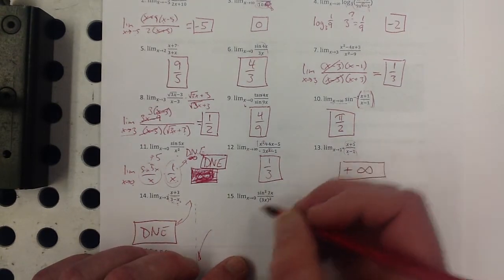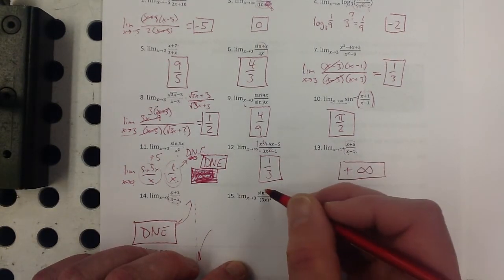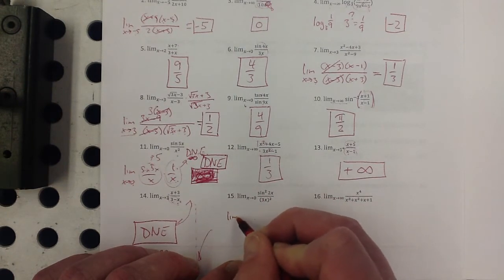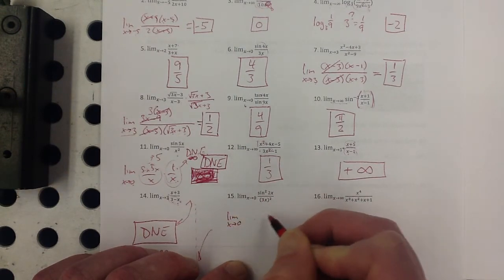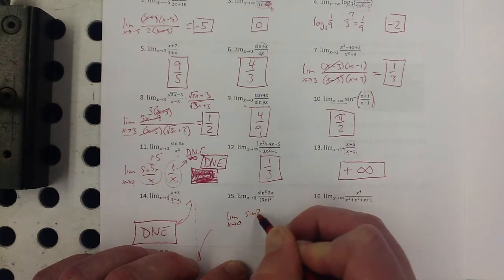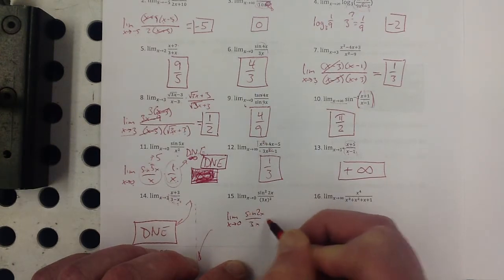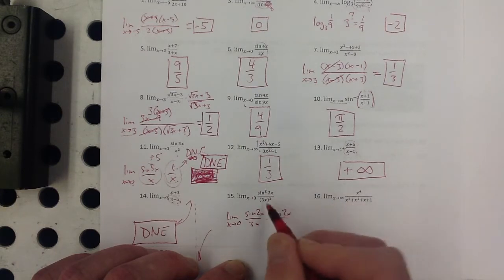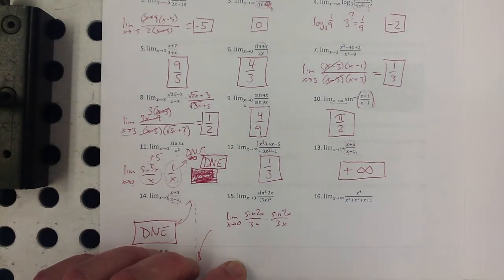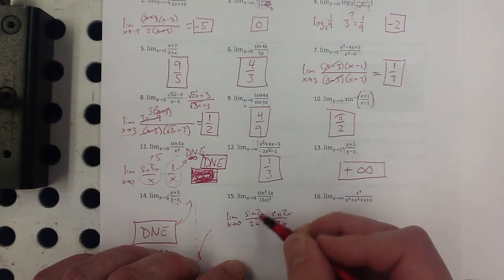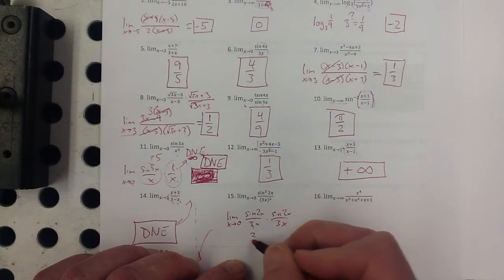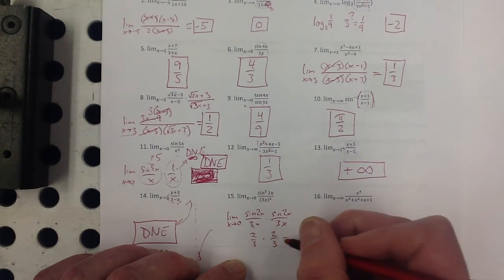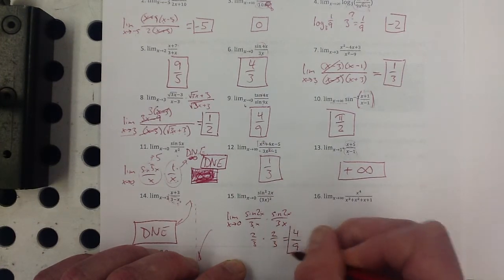Number 15, we have sine squared, so let's see, we need to split that up into sine of 2x over 3x times sine 2x over 3x, like that. That's what this means, and that would be 2/3, times that would also be 2/3. So that would give us 4/9.